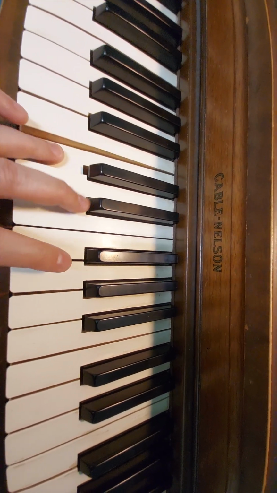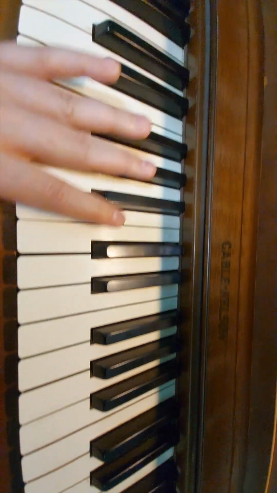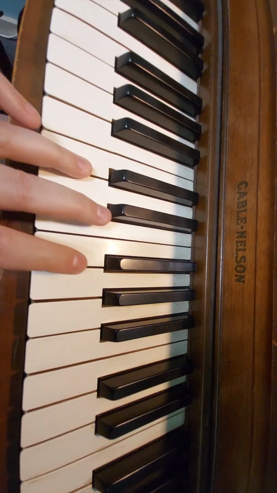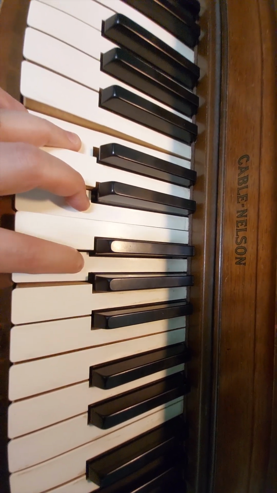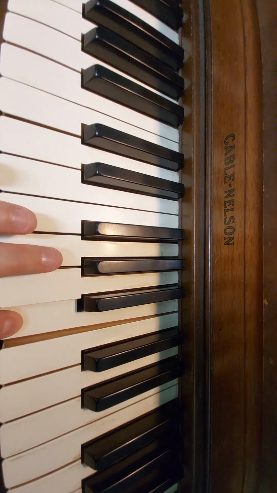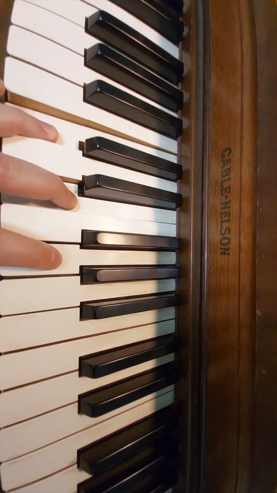I also mentioned a major 7. Here's a C major 7. I think the major 7 I did was F sharp major 7. There we go. We'll look at it from the C major 7 standpoint. So from the 5th, 1, 2, 3, 4. Notice it's a major 3rd from the 5th to get your major 7.